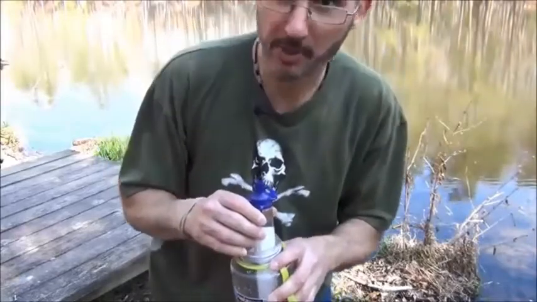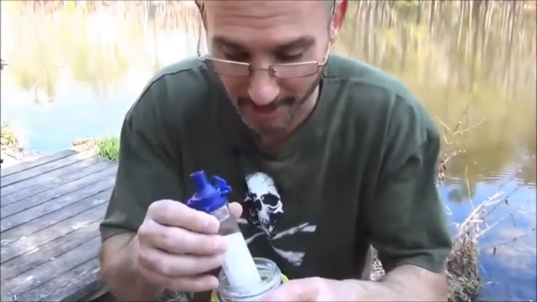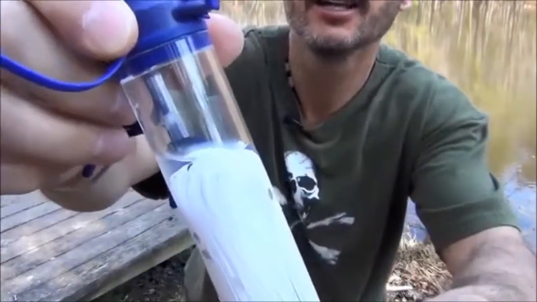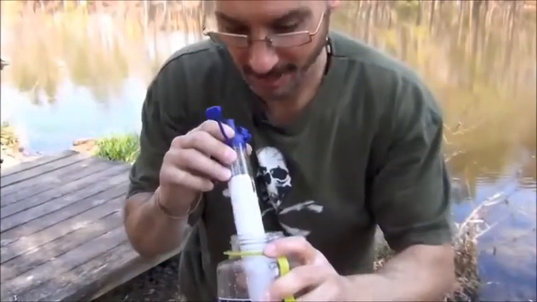See that clear water? Sorry to spit on camera. Maybe you're thinking it's not appropriate, I don't know. But you can actually see the clear water right in the LifeStraw. See that? How cool is that? It's going down now. I'm going to do it again.